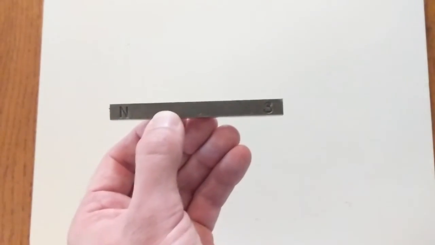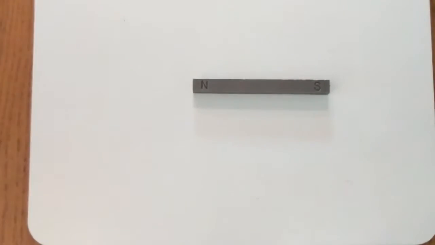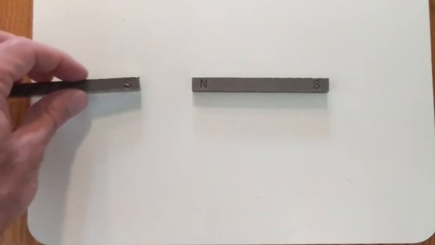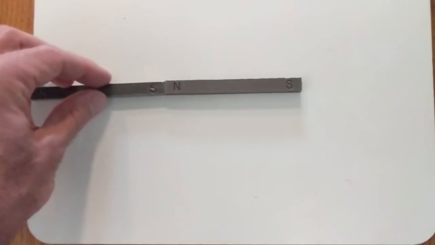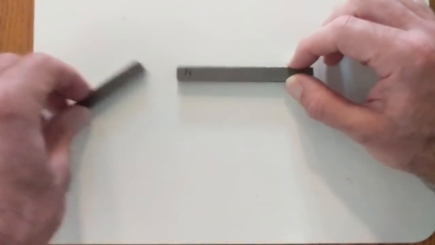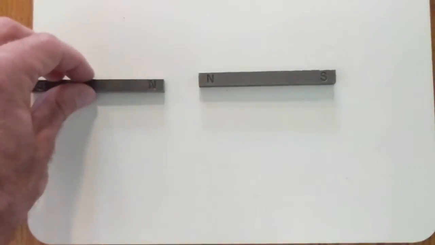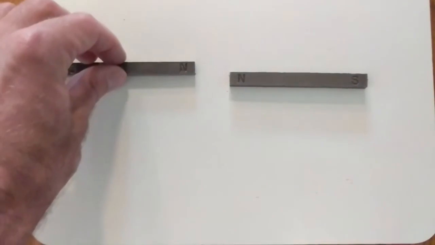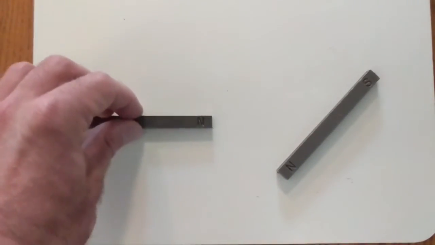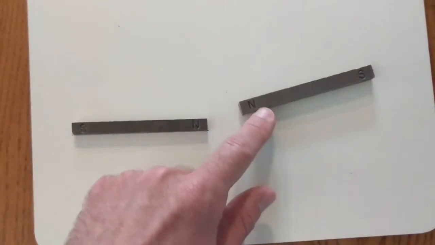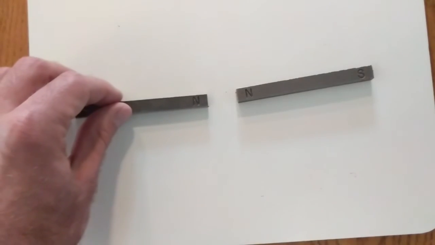The next thing magnets have, let's get this focused a little bit if I can, maybe not. What we've already seen is that these magnets are able to attract and repel each other without touching. Now, we've seen this phenomenon before with the electric force and with gravity.